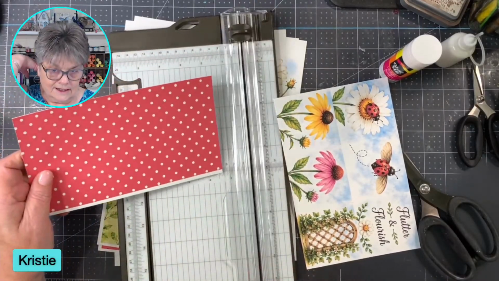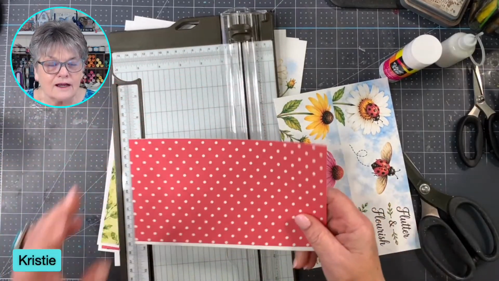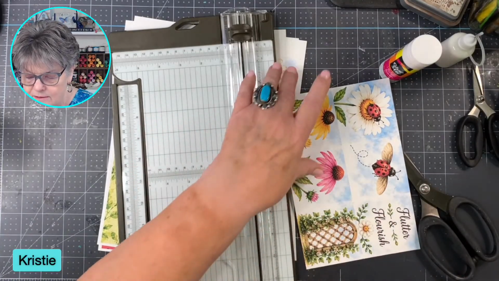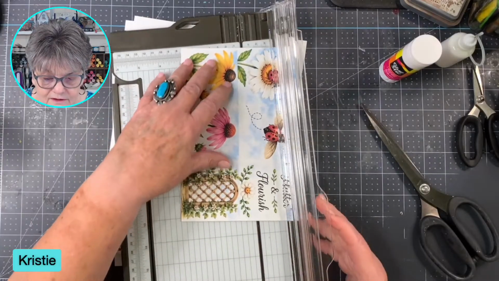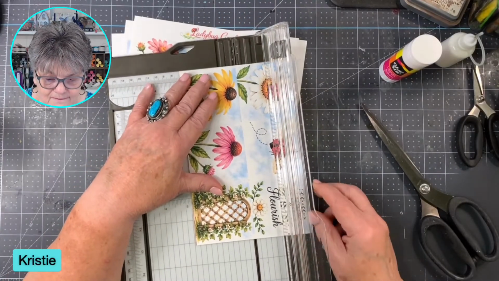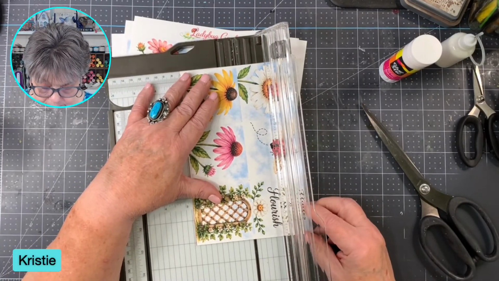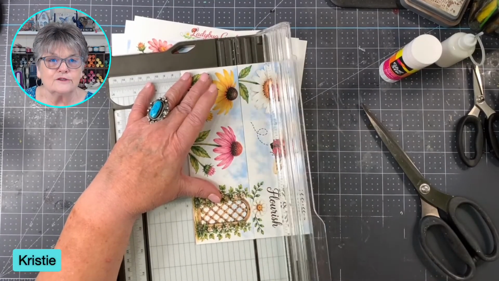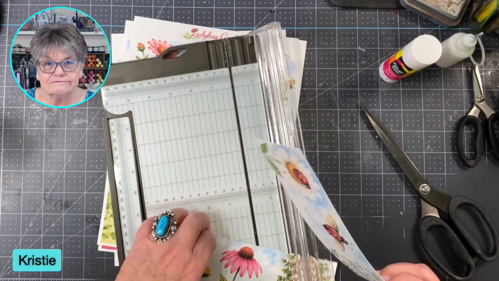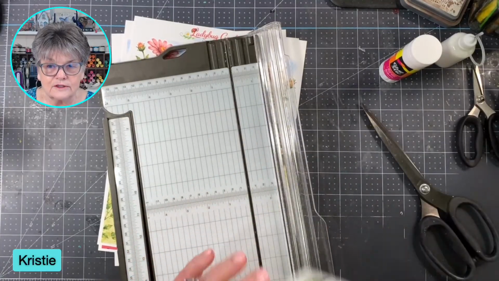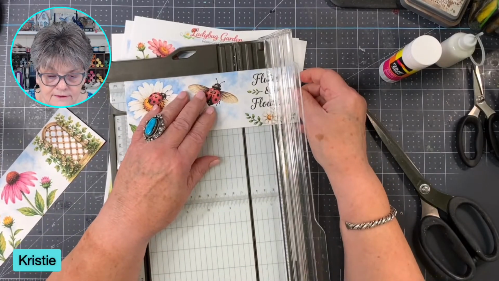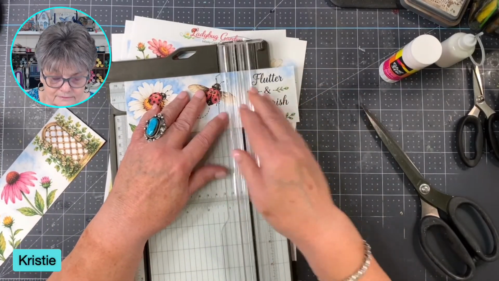Susan says she loves polka dot. I know, we were talking the other day on one of my lives about how some of us just love those polka dots. In fact, when I finally get around to organizing my loose scrapbook paper, that's going to be one of my categories, polka dots, because I love them.